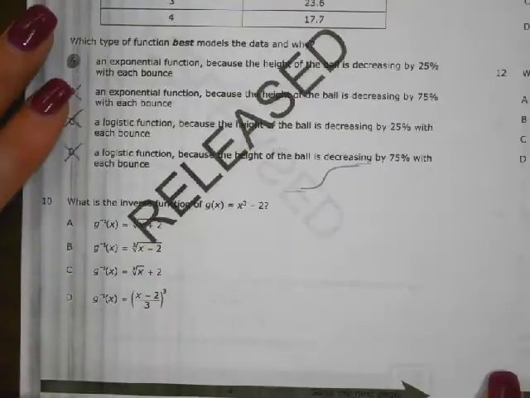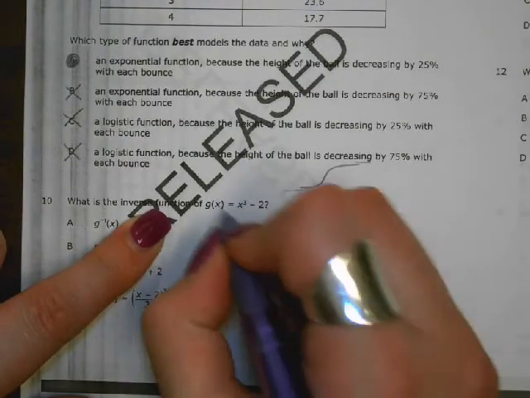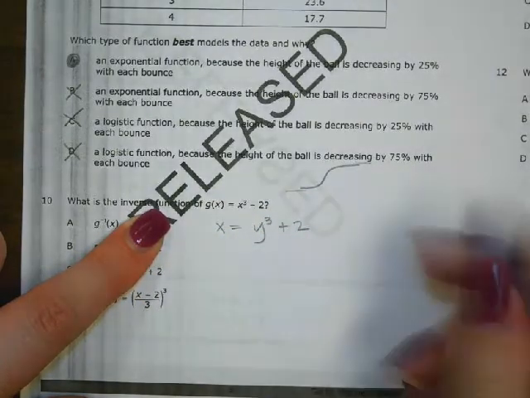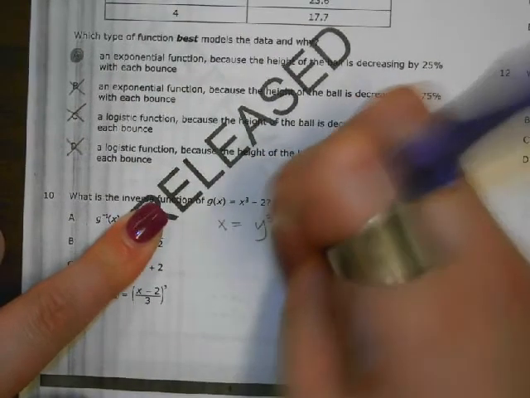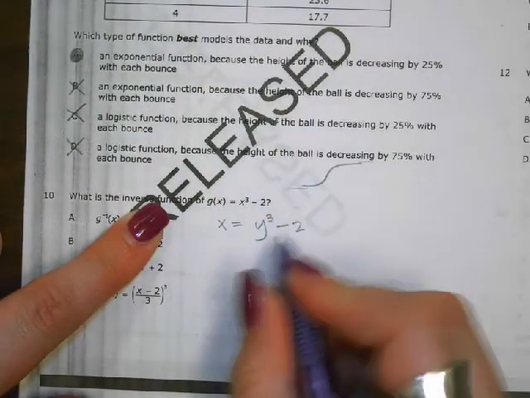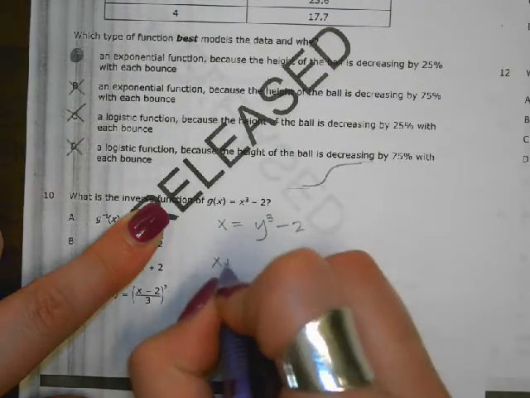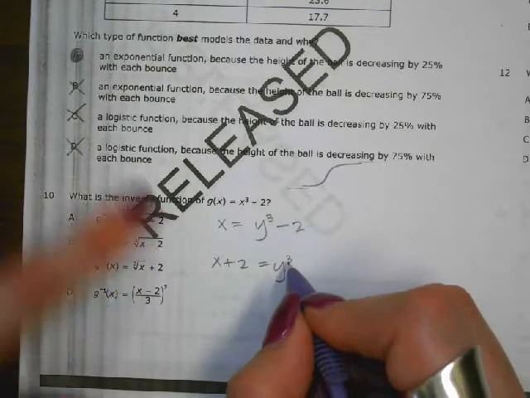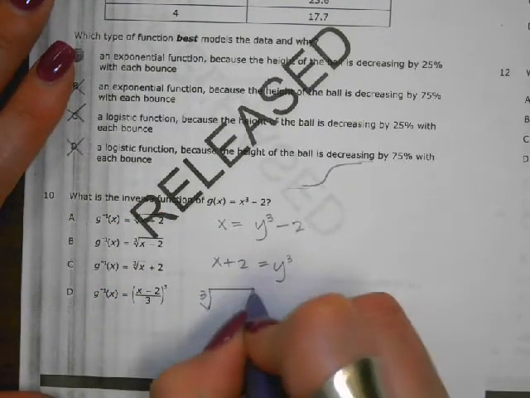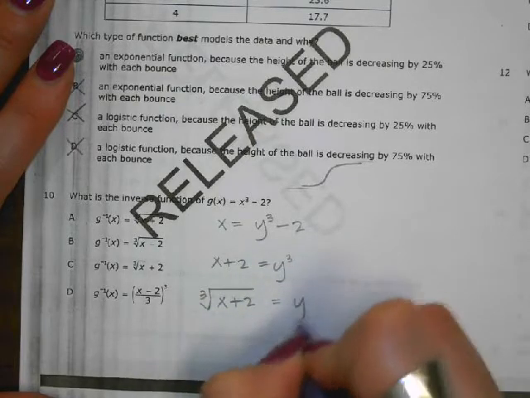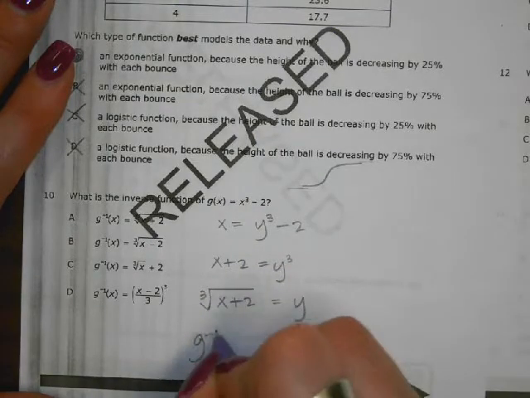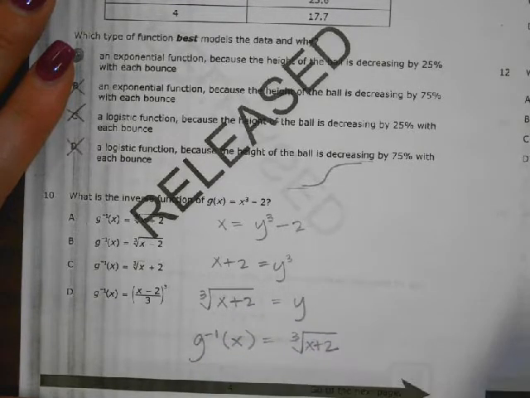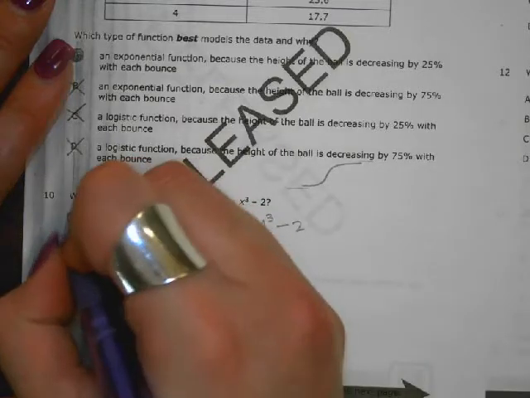All right, number 10, find the inverse function. So I'm going to go ahead and trade my x and my y. And then I'm going to solve for y. So first I'm going to go ahead and add the 2 to the other side. And then to get rid of the exponent of 3, I'm going to cube root. So the cube root of x plus 2 equals y. And then I'm going to switch my notation to the inverse notation. And so that means that my answer is A.